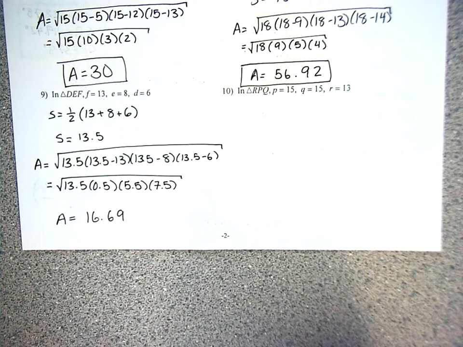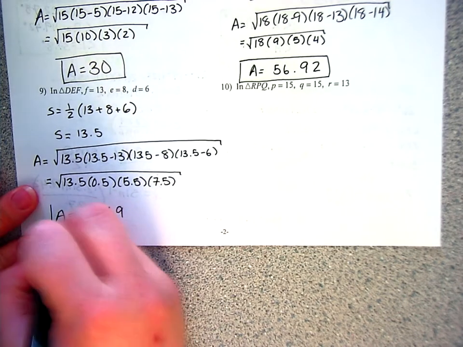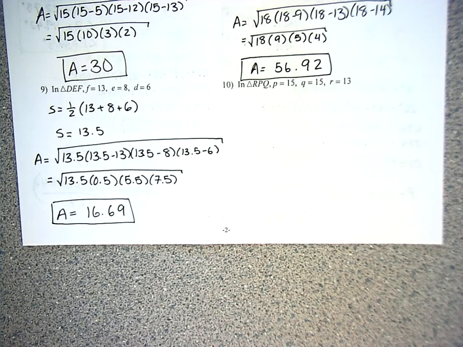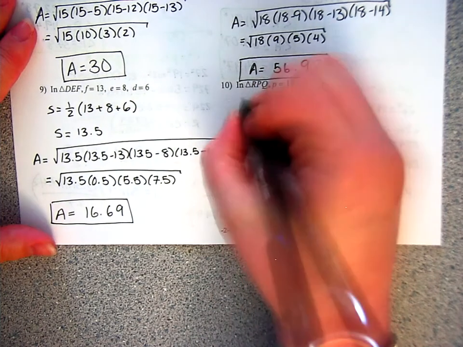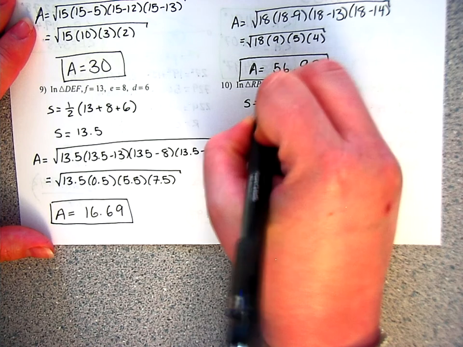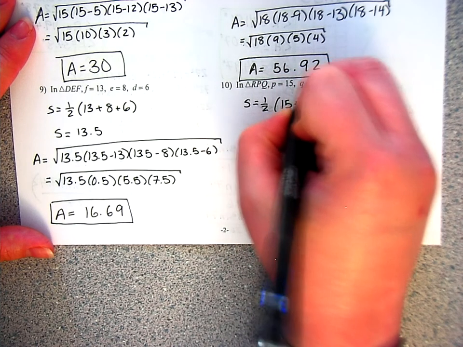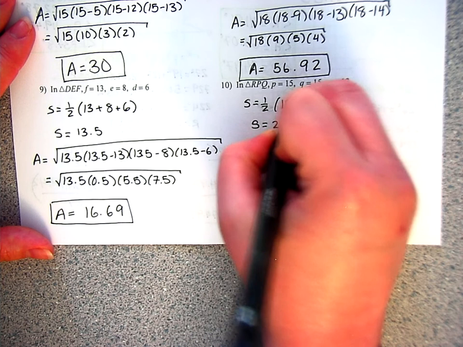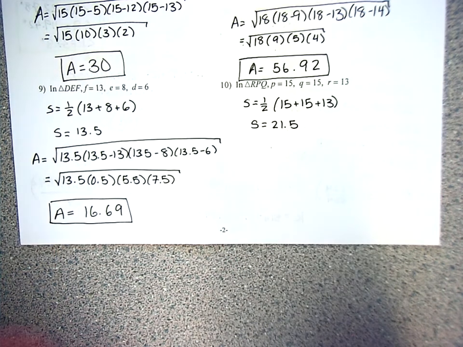Then our last problem, again, we're still finding the area, so we're still using Heron's formula. So my semi-perimeter is going to be 1/2 times 15 plus 15 plus 13, which makes our semi-perimeter 21.5. Again, we got a decimal. It's not as easy. More writing, more typing, but same formula.